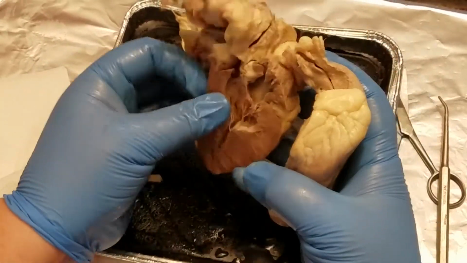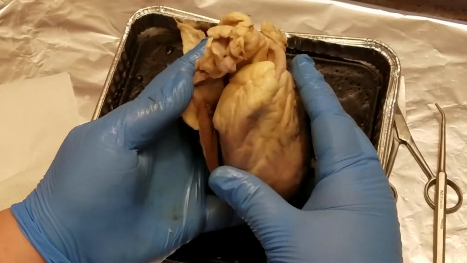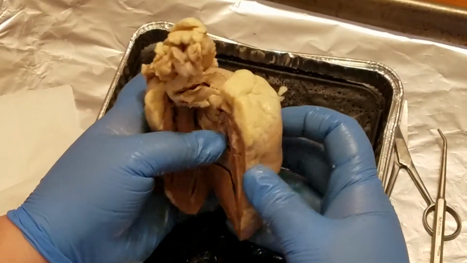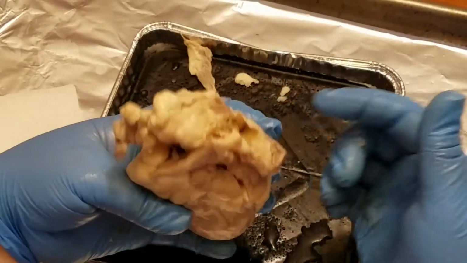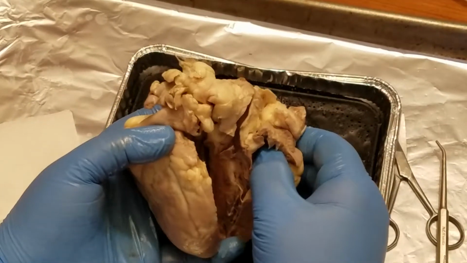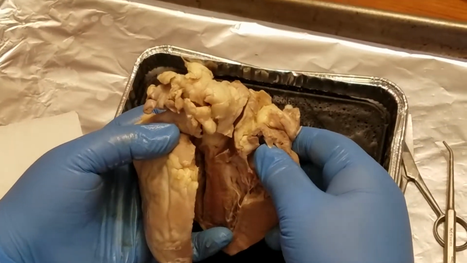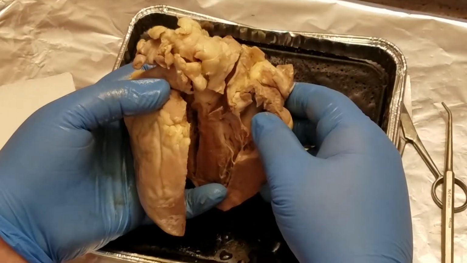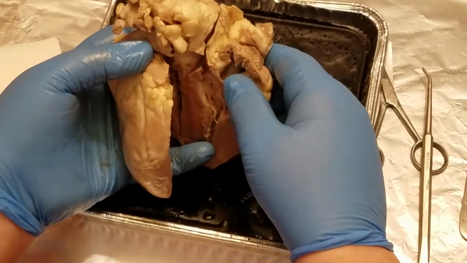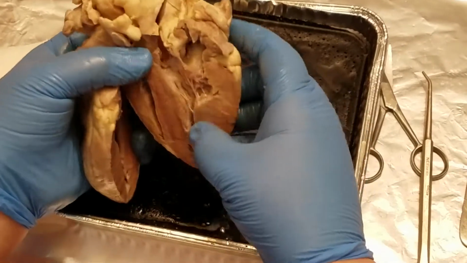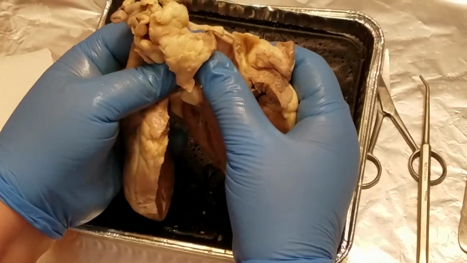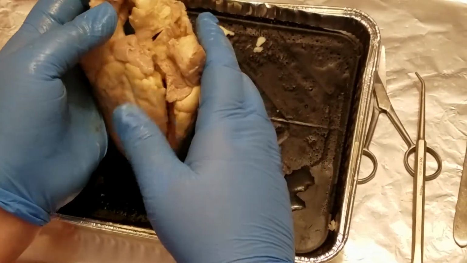From the right ventricle, it goes to the pulmonary trunk, out to the lungs to be oxygenated, comes back through the pulmonary veins into the left atrium, and is expelled into the left ventricle via the bicuspid or mitral valve. From there, it goes into the aorta, and it is pumped out to other parts of the body.